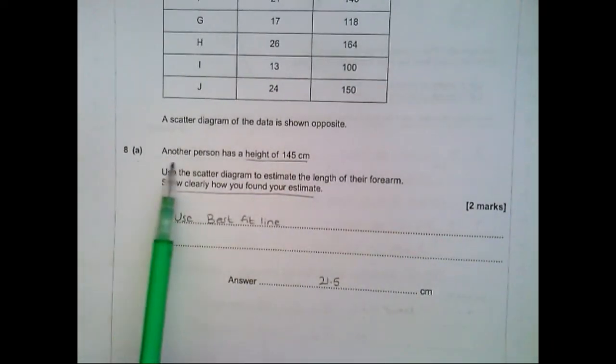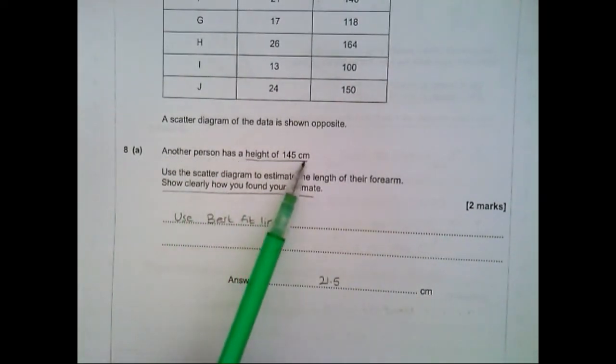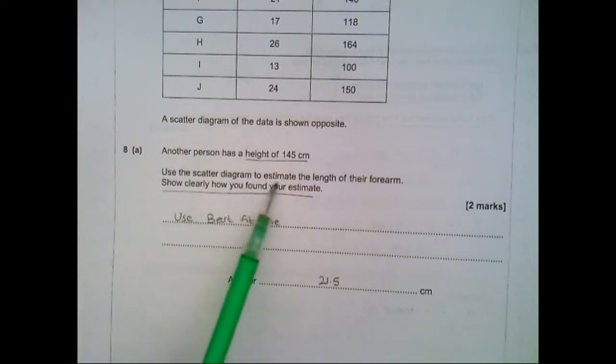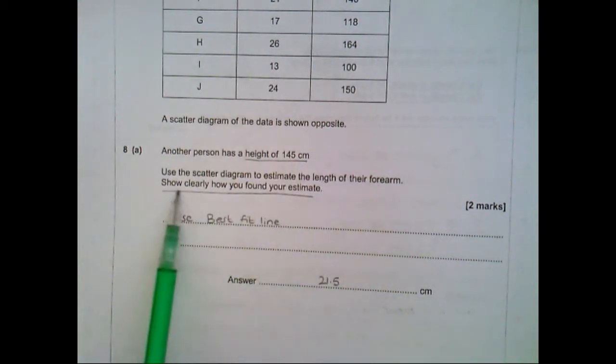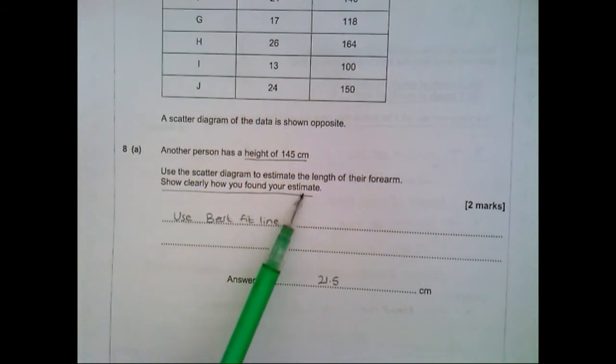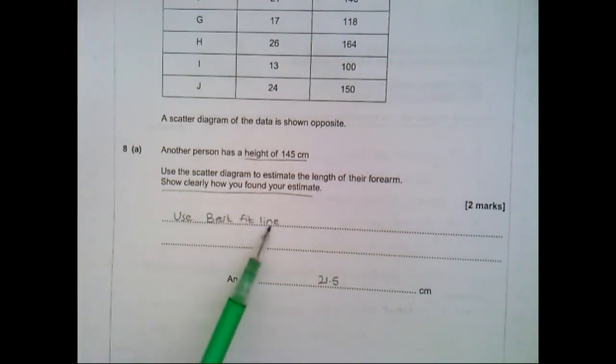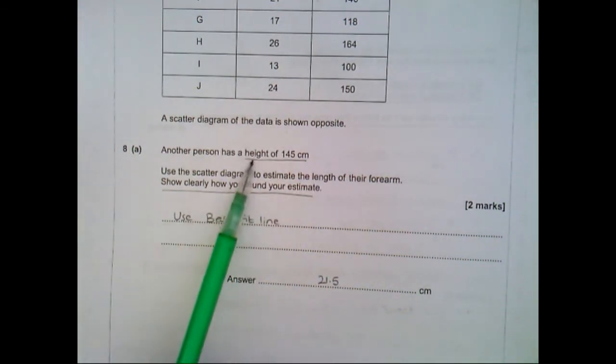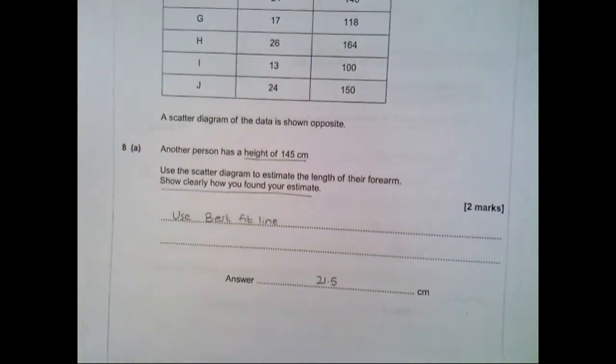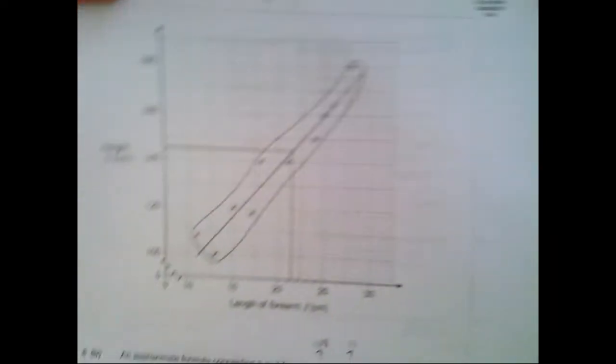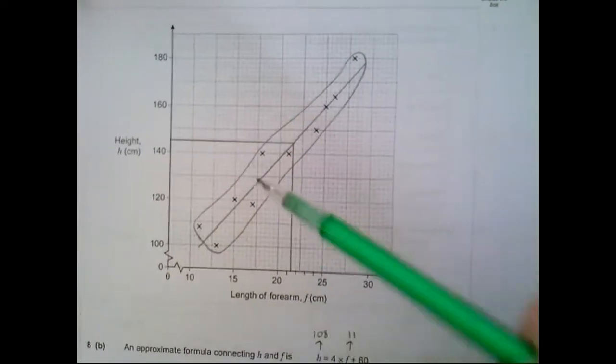So question 8a, another person has a height of 145 centimetres. Use the scatter diagram to estimate the length of their forearm and show clearly how you find your estimate. So use the best fit line. Go over to the graph, go to a height of 145, although I don't think they had the best fit line drawn on for you. No, we had to draw that in.